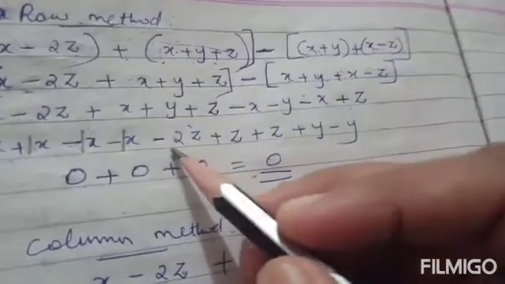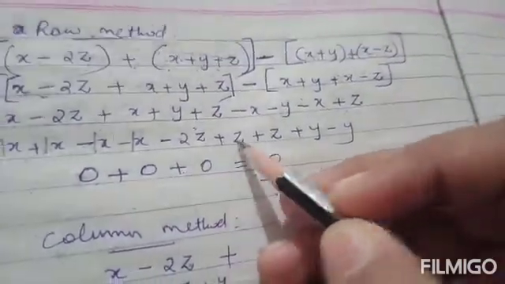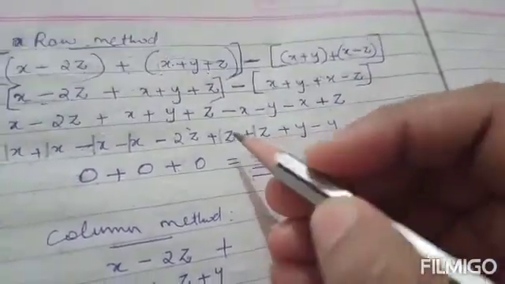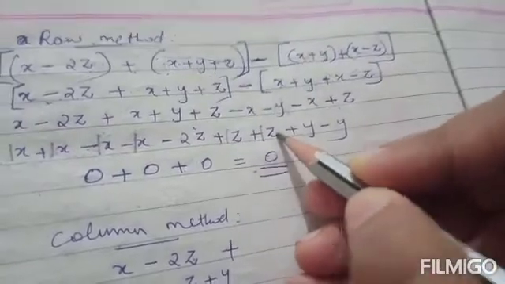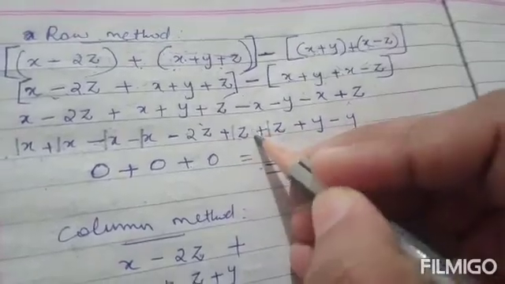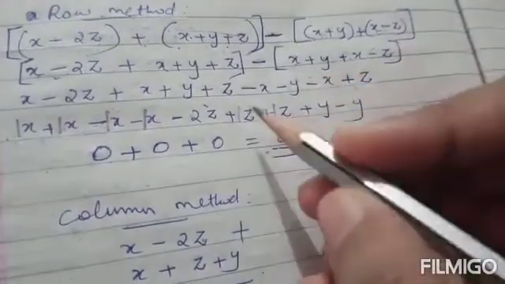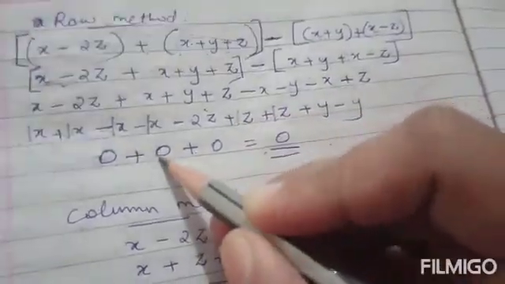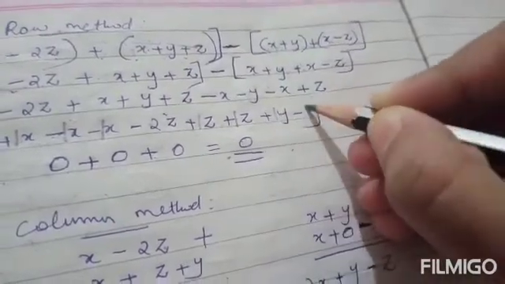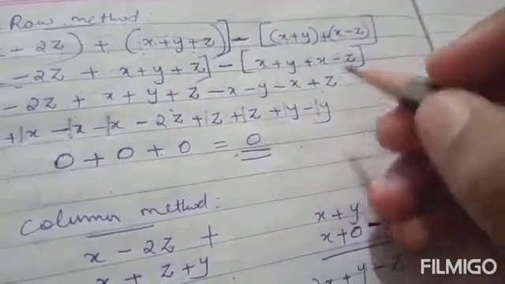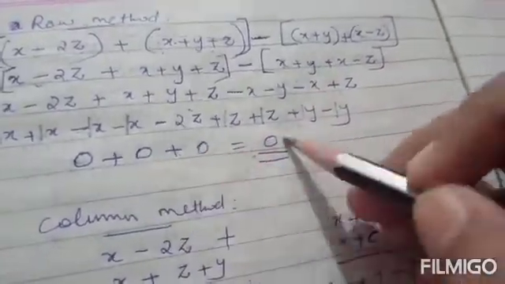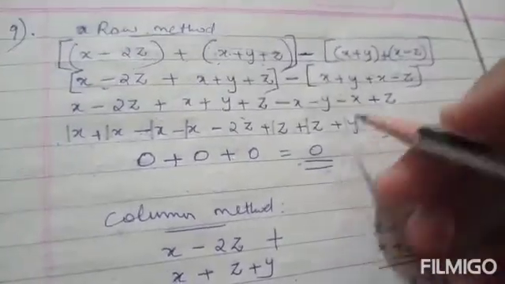Next, minus 2z plus z plus z. That is minus 2z plus 1z plus 1z. So you know 1z plus 1z is 2z. Now minus 2z plus 2z, minus 2 plus 2 is 0. So here also you will get 0. Next, y minus y. It means 1y minus 1y, that is 1 minus 1, it is 0. So 0 plus 0 plus 0, you will get 0 only. So 0 is the answer.